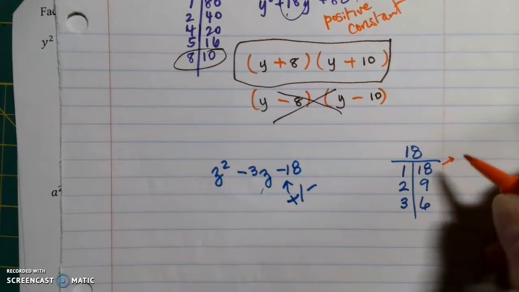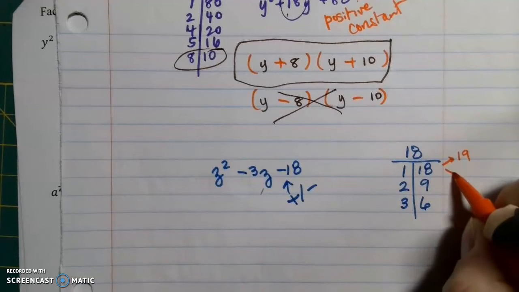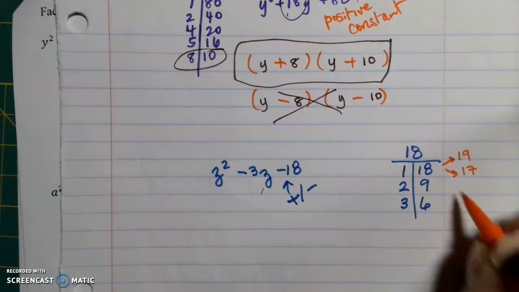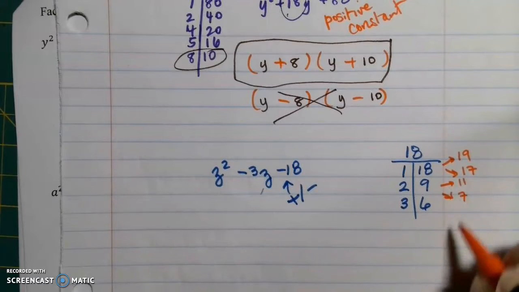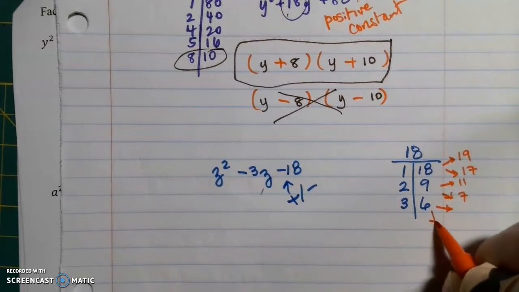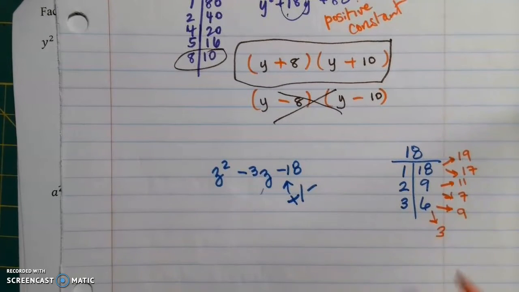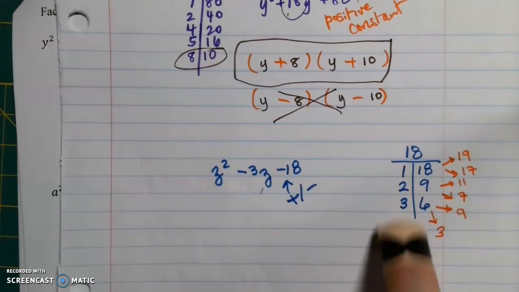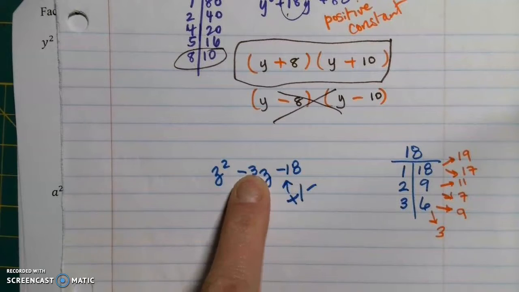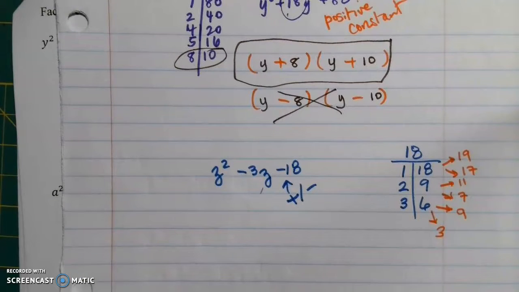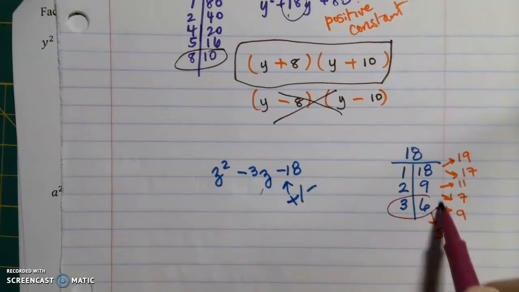So if I think about the 1 and the 18, that's either going to go to 19 or 17. 2 and 9 either goes to 11 or 7. And the 3 and 6 either go to 9 or 3. So that will be the partners that you're going to want, because they will multiply to 18, but we can get them to subtract, in this case, to 3. So 3 and 6.